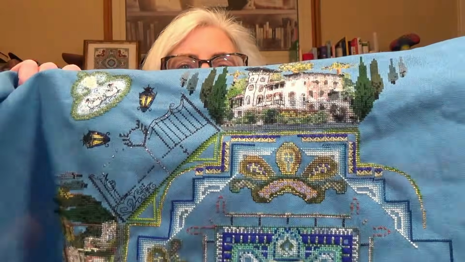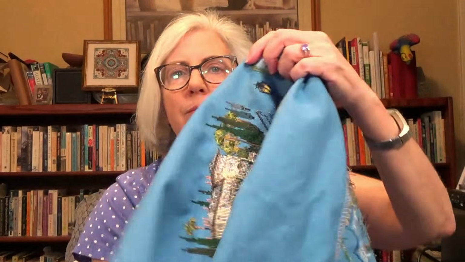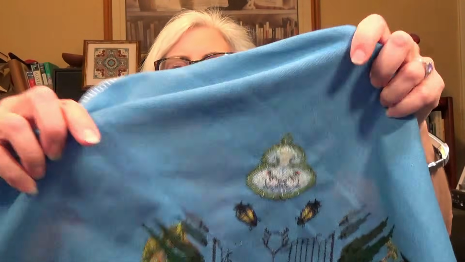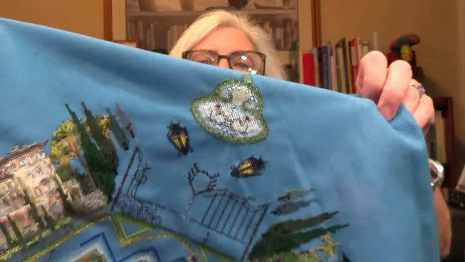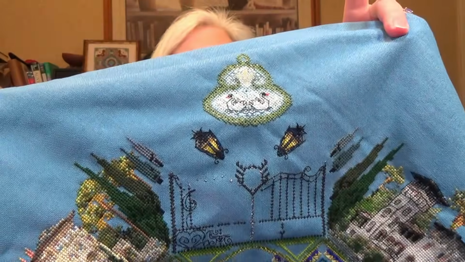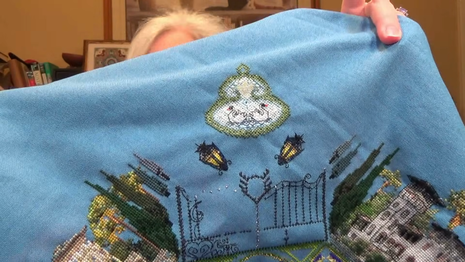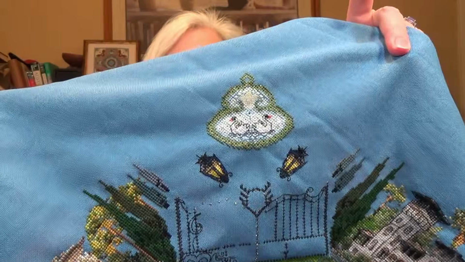And the gate I had done last time as well, but I didn't have, turn it like this so you can see, there we go. See the lanterns over the gate? And boy, Martina knew what she was doing when she did a lantern. I've got 3 charts that have lanterns on them, and one's better than the next.